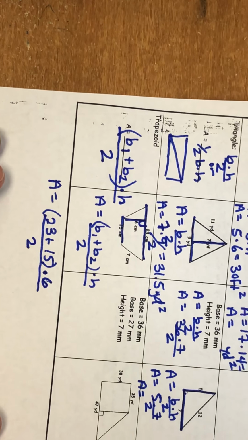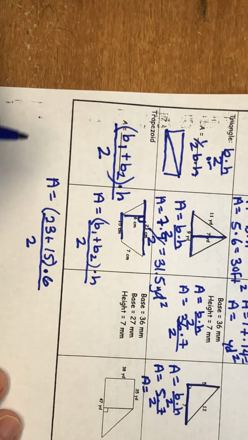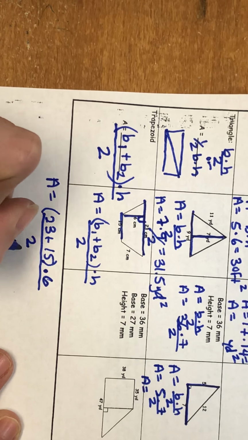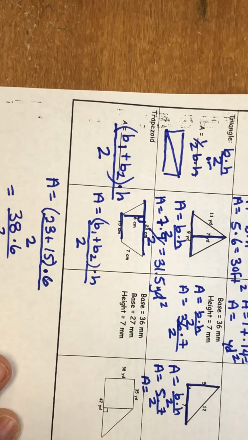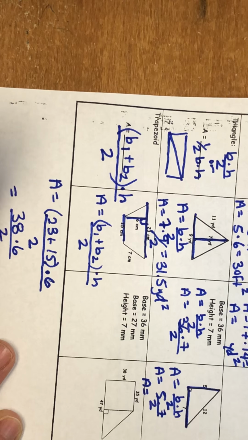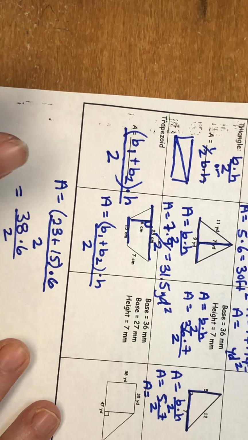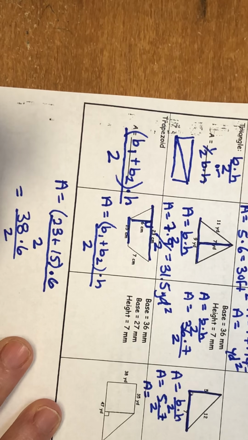No, sorry, I wrote the wrong number. Never mind, 23 plus 15 is going to be 38. I'm just going to rewrite the steps here. 38 times 6 gives me 228 and then divide that by 2. My area of my trapezoid is going to be 114 centimeters squared.